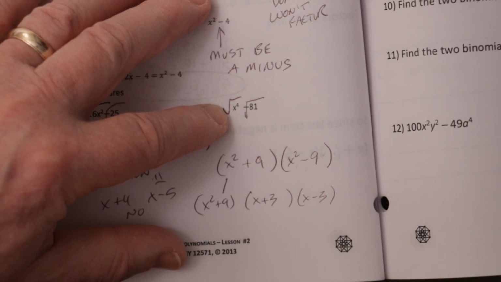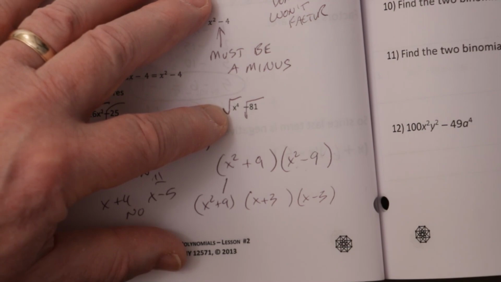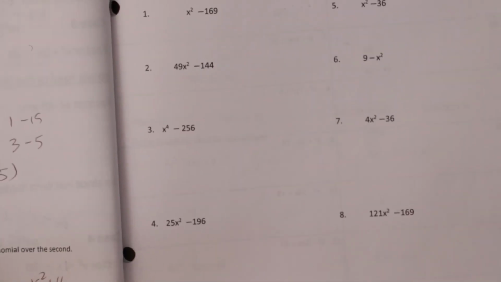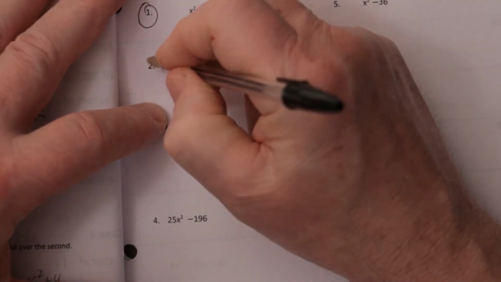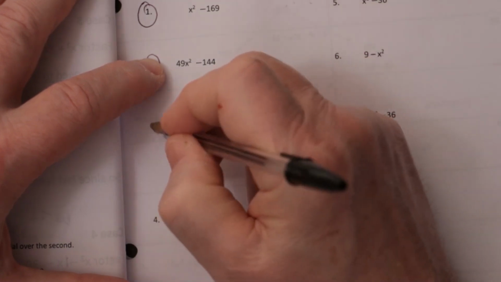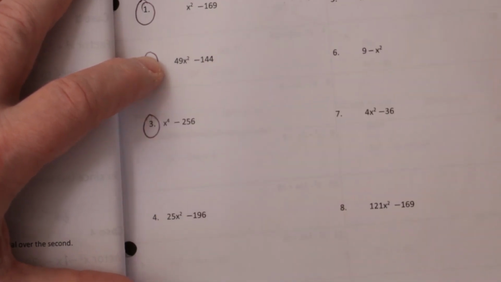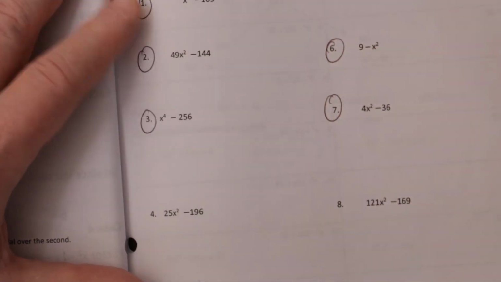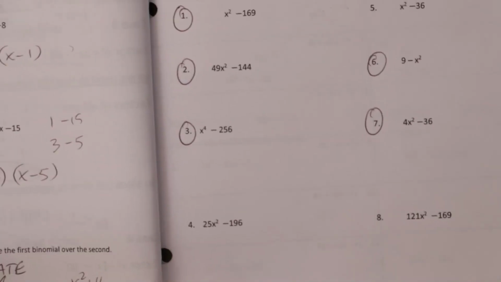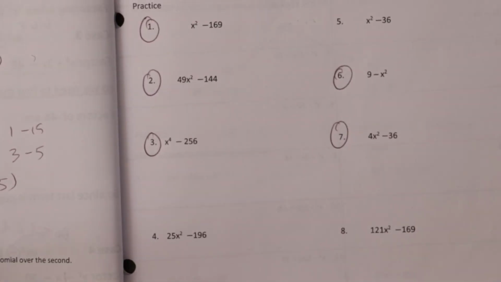All right, so I'd like you to take a minute and do the problems on page 49. And let me circle some for you. Let's do number 1, 2, 3, 6 and 7. Okay, so take a minute and do those, and we will go over them momentarily.